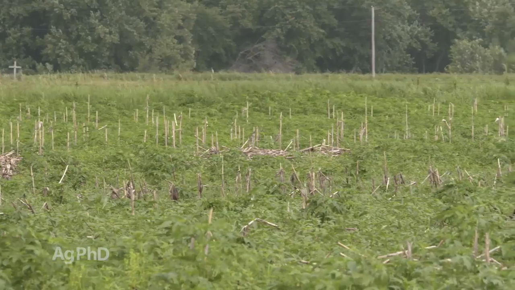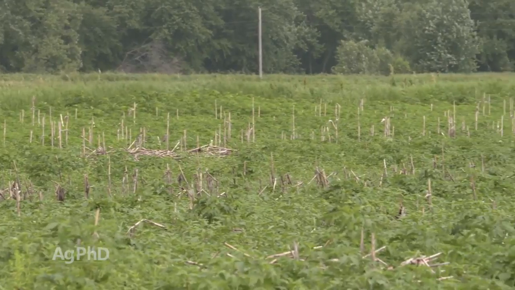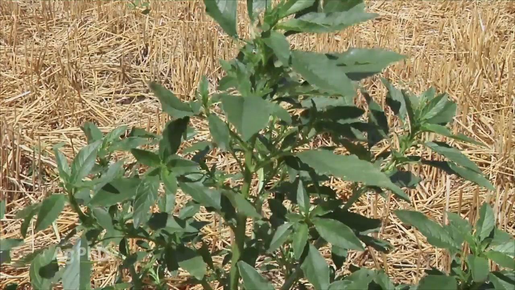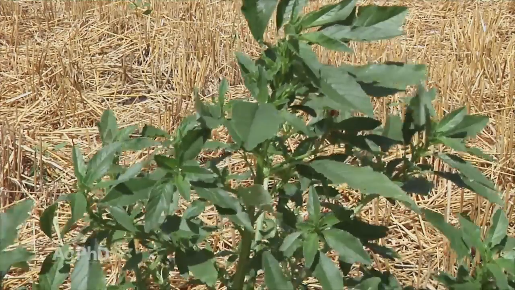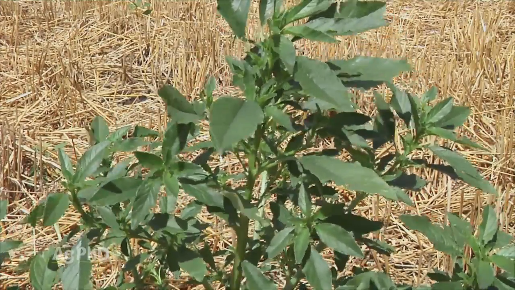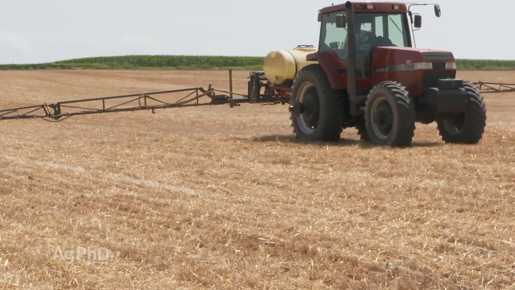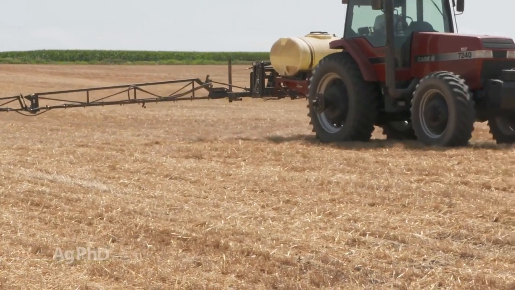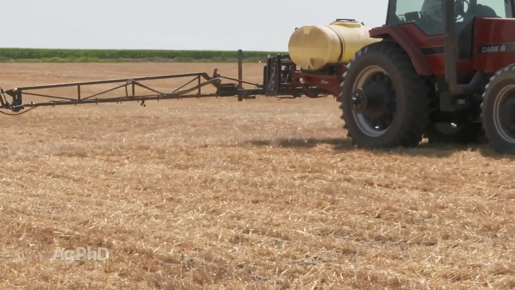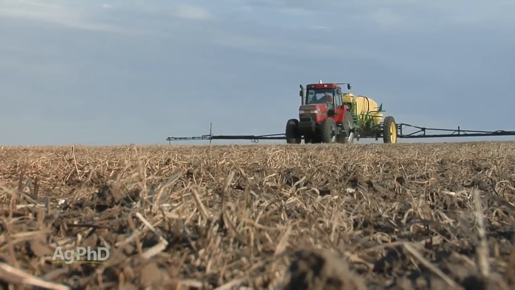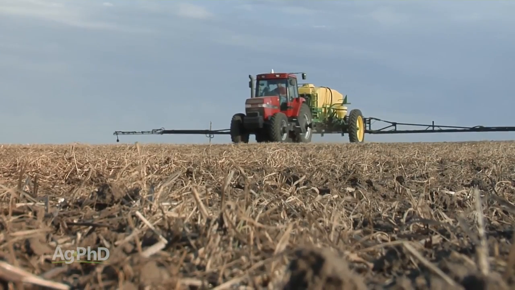Now, when weeds are bigger, like in a lot of the unplanted acres from this year, or if you just didn't do a burndown right after wheat harvest, it can be a big concern. You need to land more product on each of those weeds. Keeping ground speed down to 15 miles an hour or less is also important to help minimize drift. Finally, keeping your boom height low is critical to minimizing drift potential.